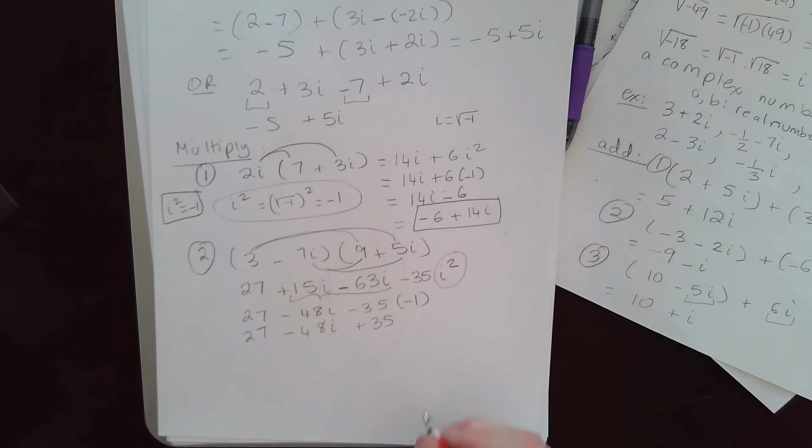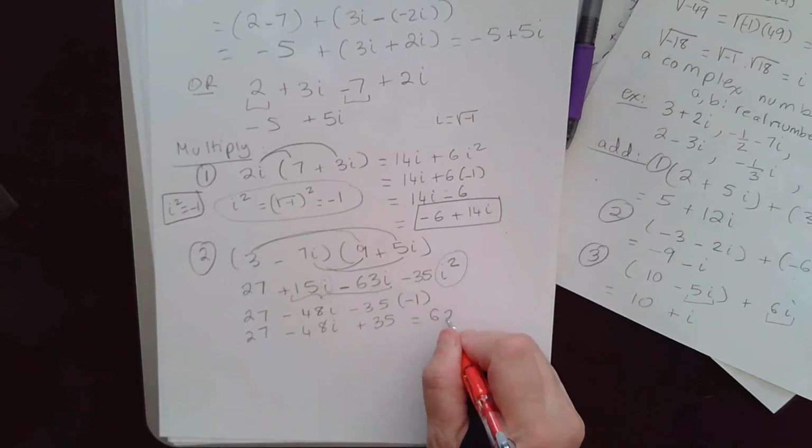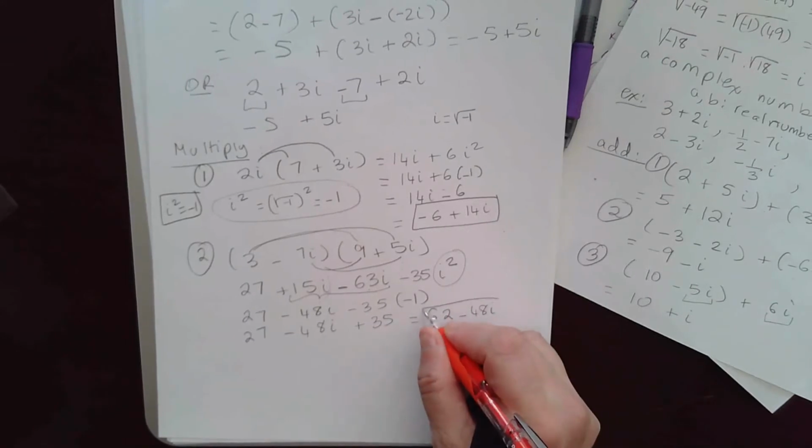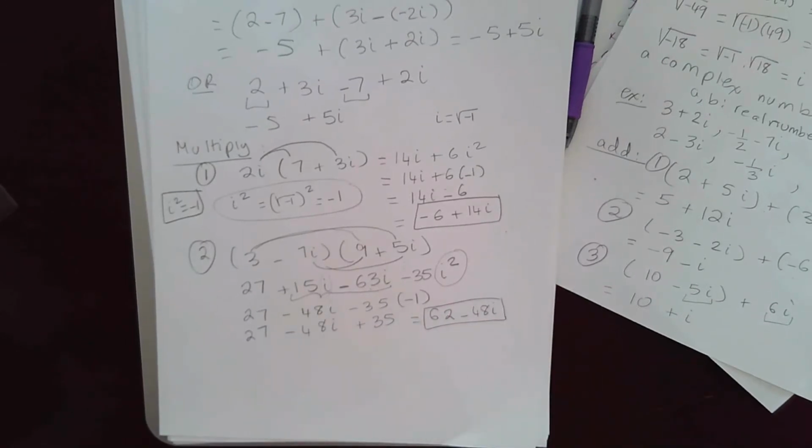What does that give you? It gives you 62 minus 48i. And that is your complex number. So exactly the way you learned, you use the distributive property, except now i squared is negative 1. So it's really simple, as you see.